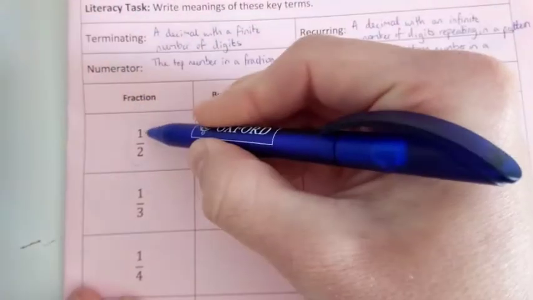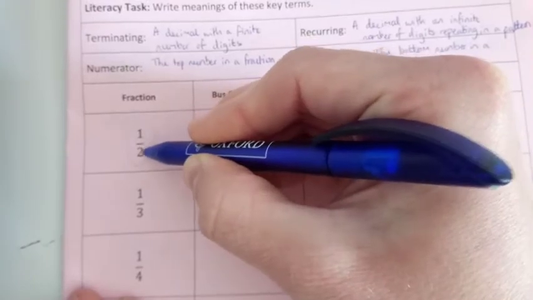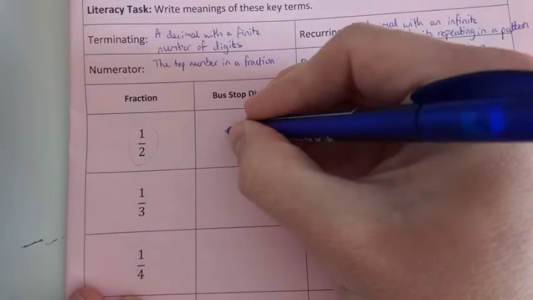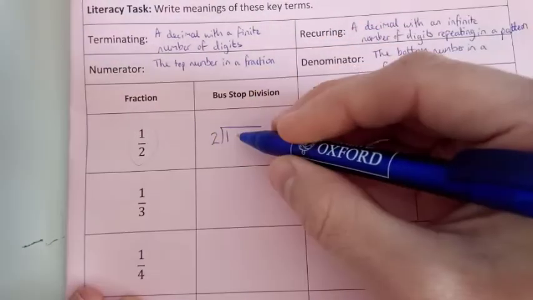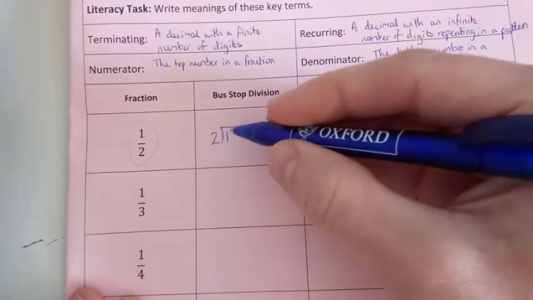So half, to do what that fraction is actually saying, this is saying 1 divided into 2. That's literally where half comes from. Okay, so that's the division we're going to do. We're going to do 1 divided by 2. Okay, so 1 goes inside the bus stop, 2 goes outside.